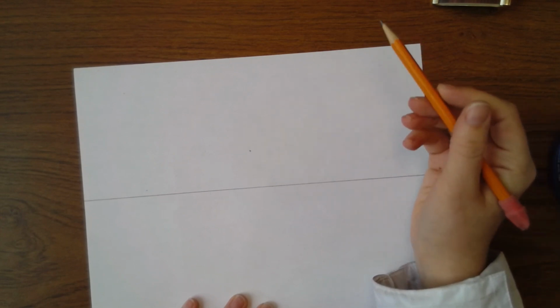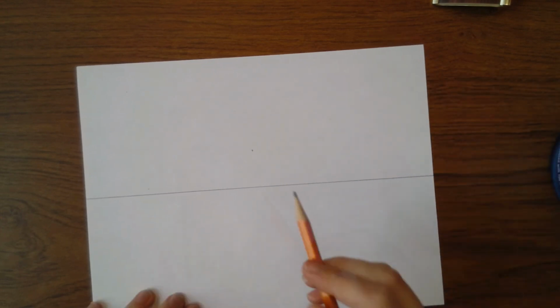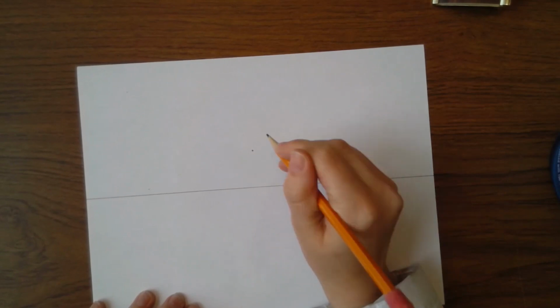Maybe about right there. Why not? Okay, this point is super important. Do not forget it. Now I think I'll start by drawing a street. I'm going to do a classic landscape, maybe with some buildings and some trees, something pretty simple.